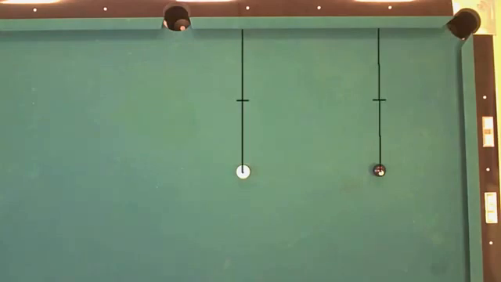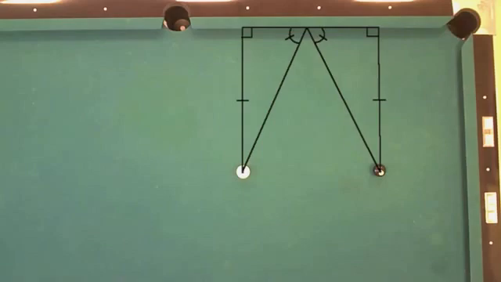By the principle of reflection, we also know that these two angles will be the same. We also know that these are both right angles. By angle-side, we can determine these two triangles to be congruent. Now, since both sides of the triangles touching the rail are congruent, we must aim for the midpoint of the rail to hit the 8 ball. Let's see if it works.